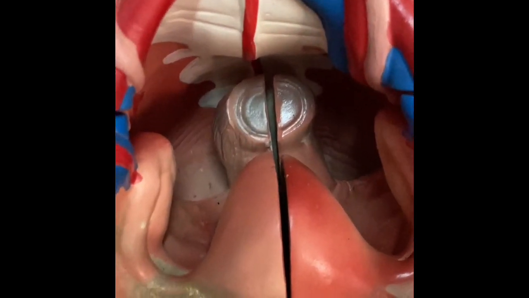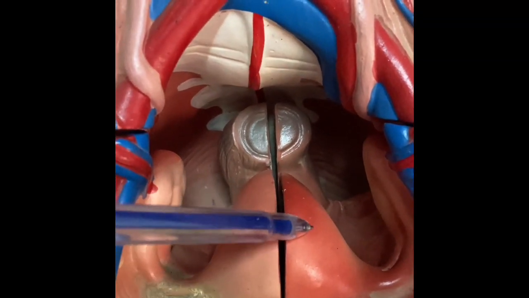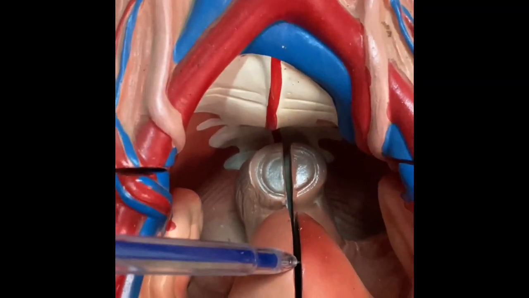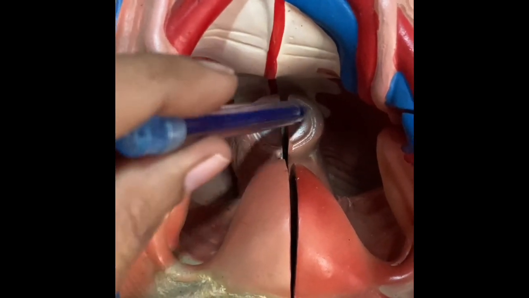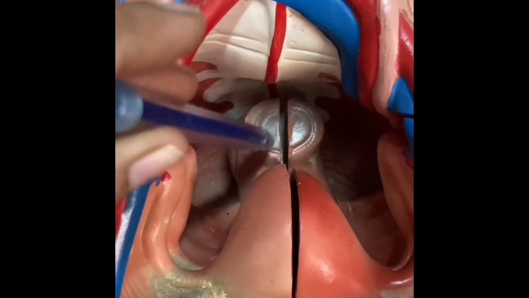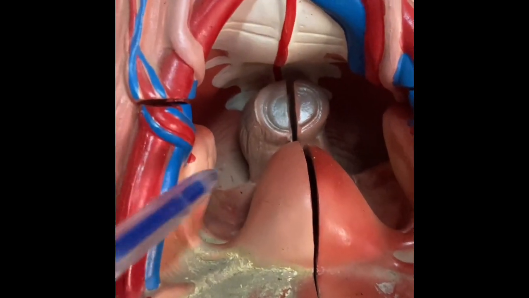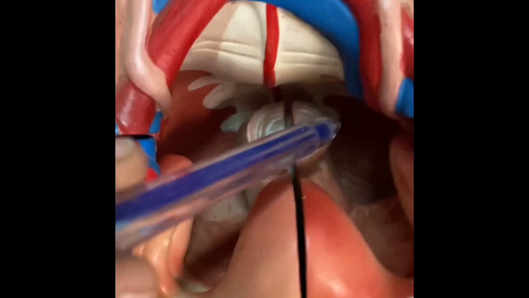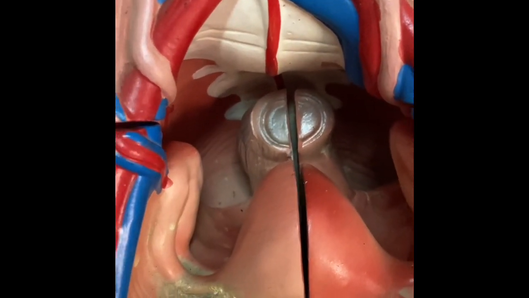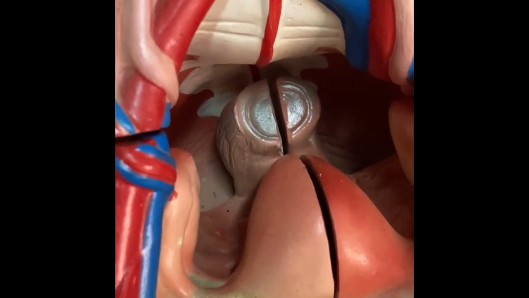Organ belonging to reproductive system is uterus, and organ belonging to Gastro Intestinal Tract or alimentary system is this rectum. Within the pelvis, sigmoid colon, rectum and anal canal are placed.